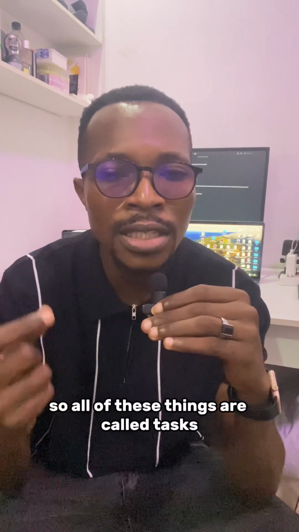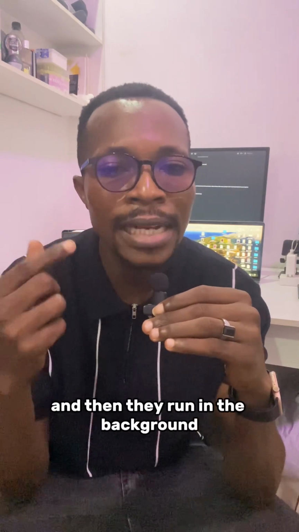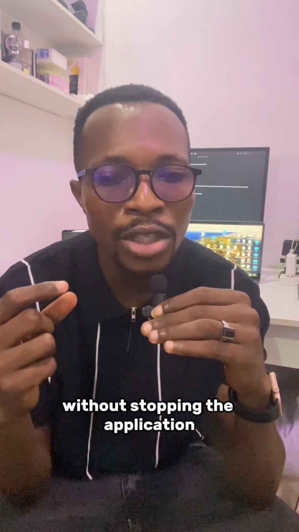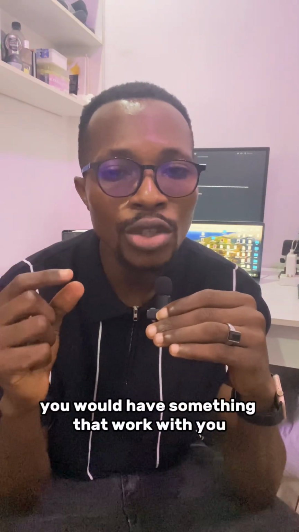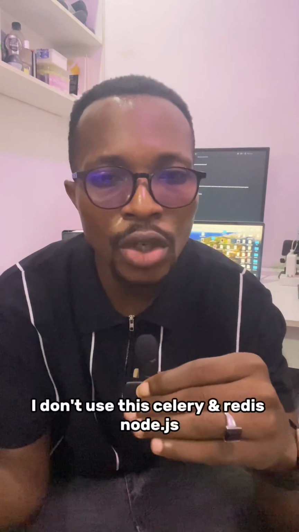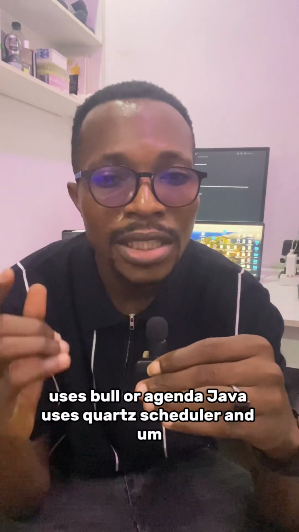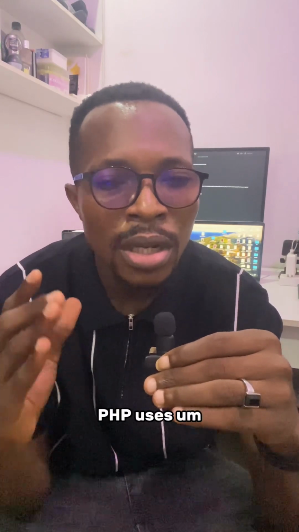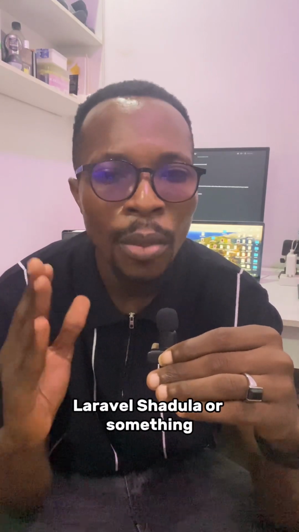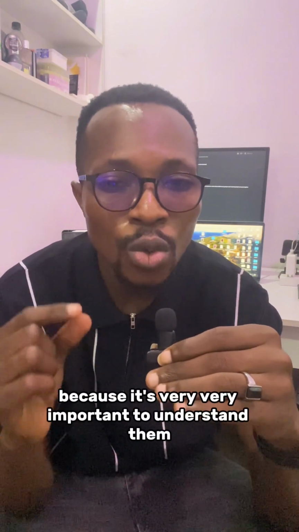So all of these things are called tasks. They basically run in the background. They're called background tasks, and they run in the background without stopping the application. And whatever stack you are working with, you would have something that works with you. E.g., Python uses Celery, Node.js uses Bull or Agenda, Java uses Quartz scheduler, and PHP uses Laravel scheduler or something. But then try to understand these concepts, because it's very, very important to understand them.